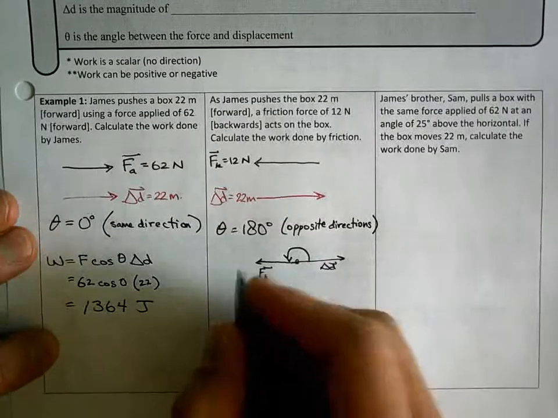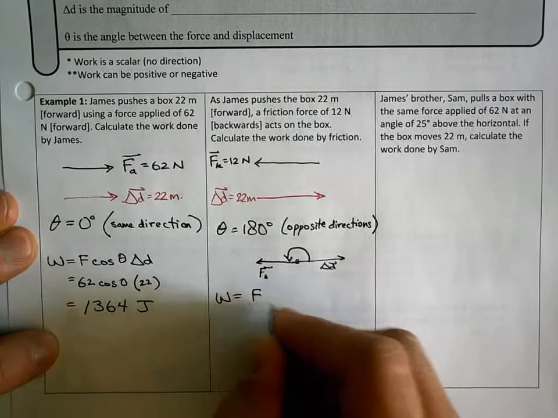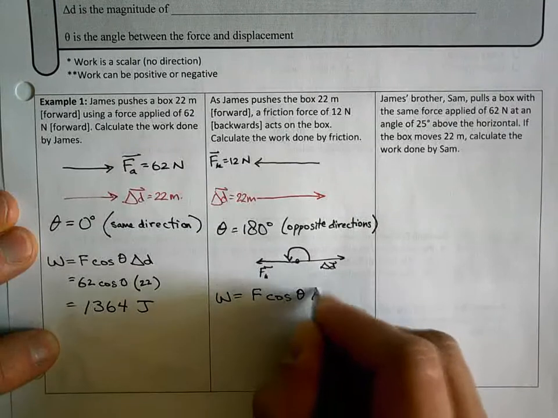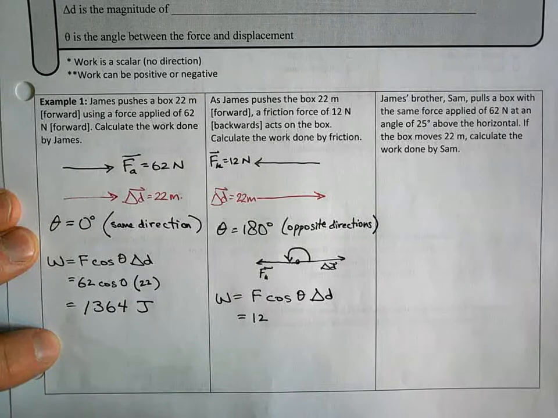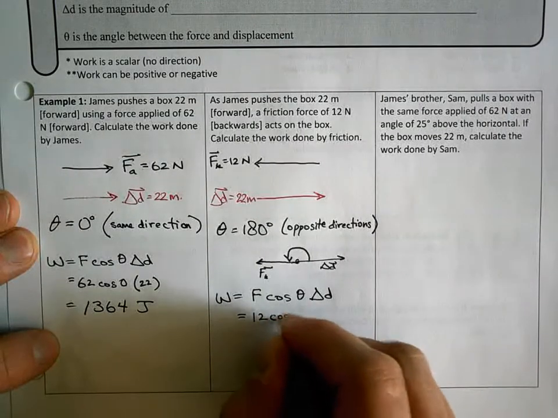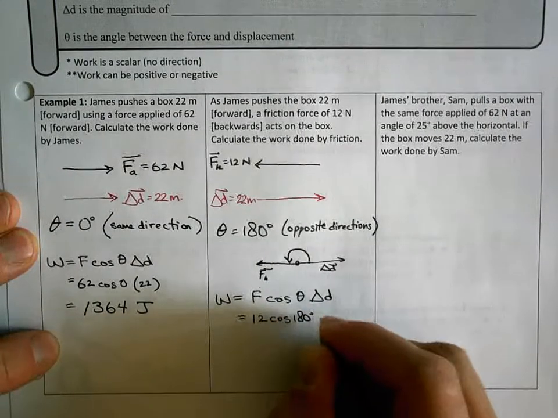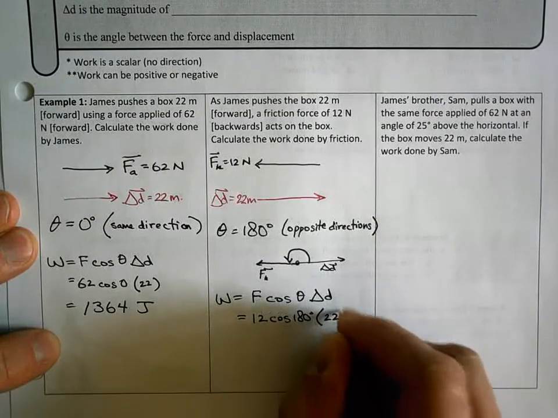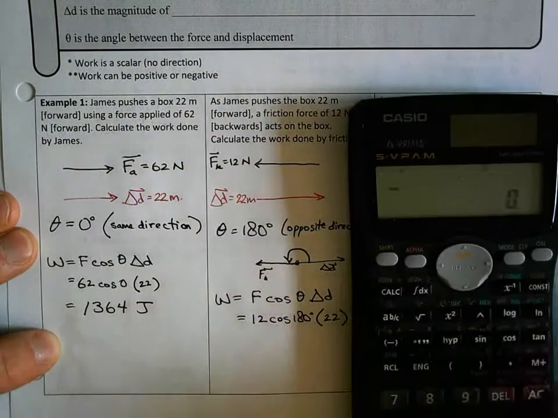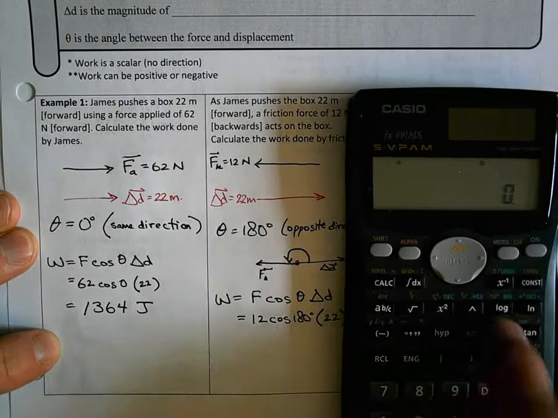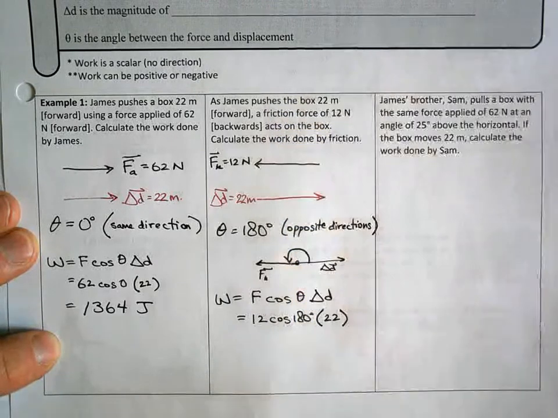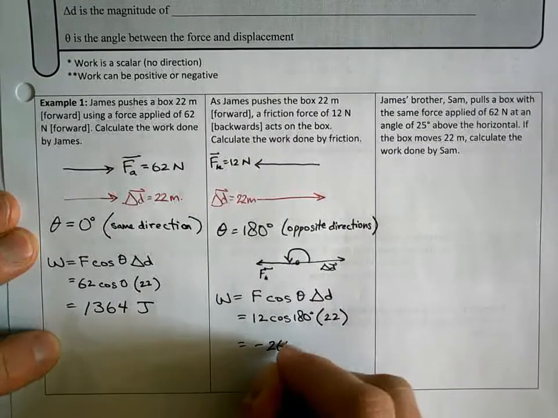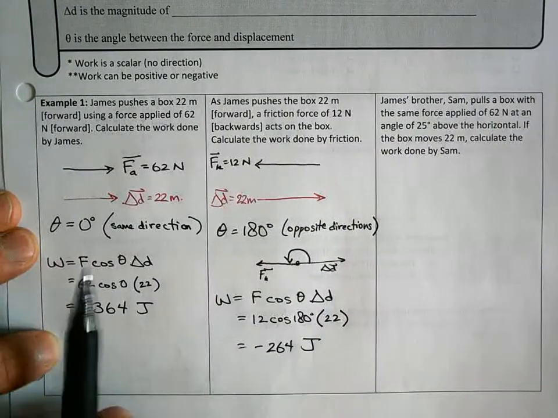So, okay, let me use my formula. Work is equal to force cos theta delta D. So my force in this case is 12. Remember, I don't need to use a negative or anything. The formula is going to compensate. Cos 180. And then the displacement is 22 still. Okay, now I'm going to take my calculator. So cos 180, what's that? Oh, it's -1 times 12 times 22. That gives me -264 joules.